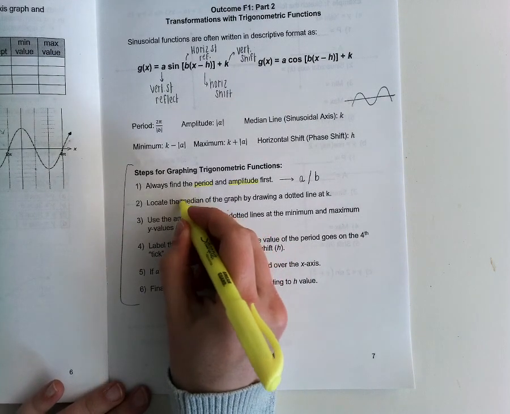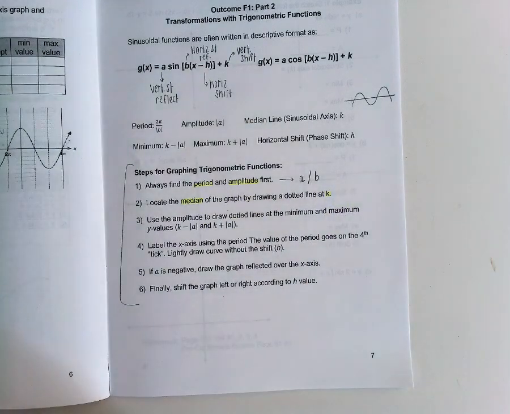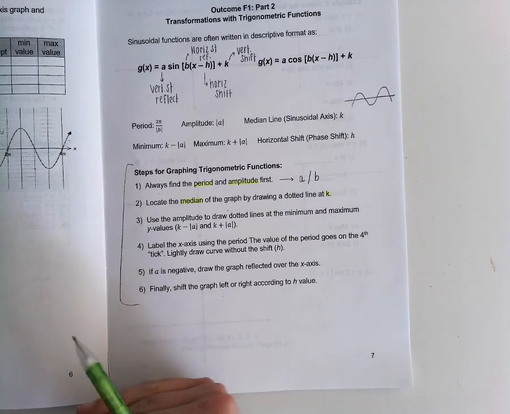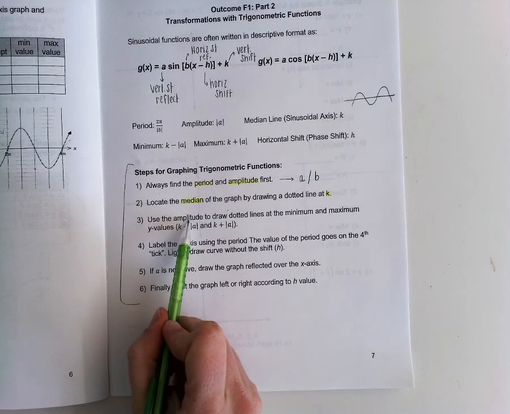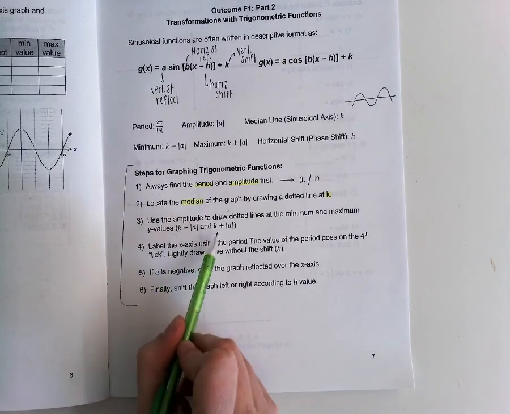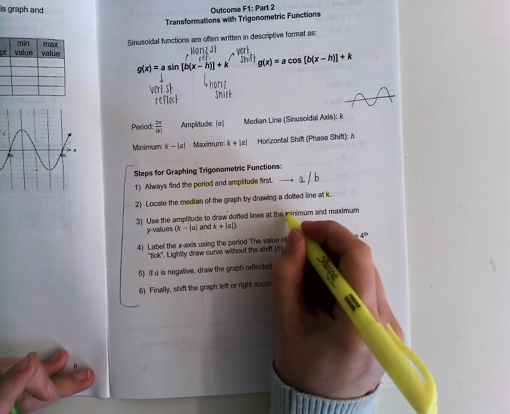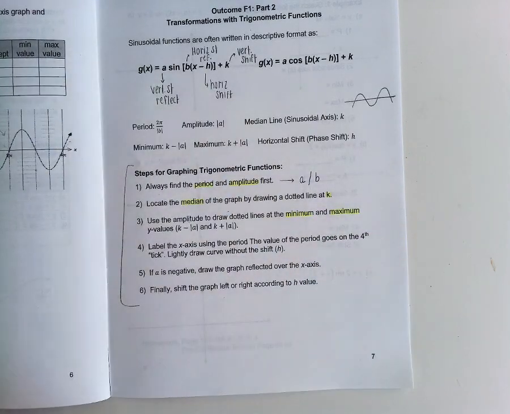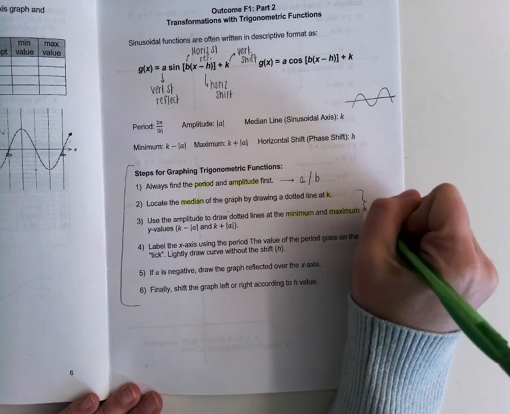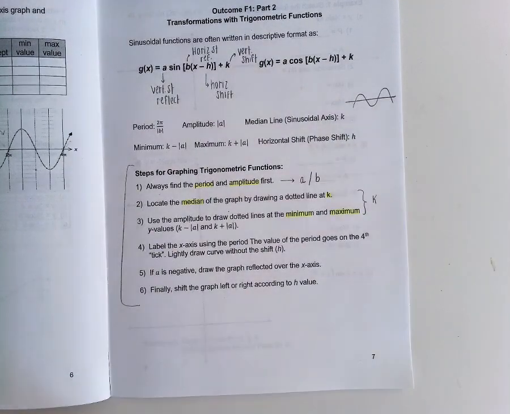The median line of the graph will be at the K value. So if you have a K value of 2, let's say, that means a shift up by 2. Your median line will go from being right on the axis, the x-axis or theta axis, and it'll move up 2. So the whole graph will move with it. You can also then use the amplitude and that midline to draw some boundaries at the maximum and the minimum. So you're going to find the minimum and the maximum. When I do some examples, this will all come together. So these things here all deal with the K value.